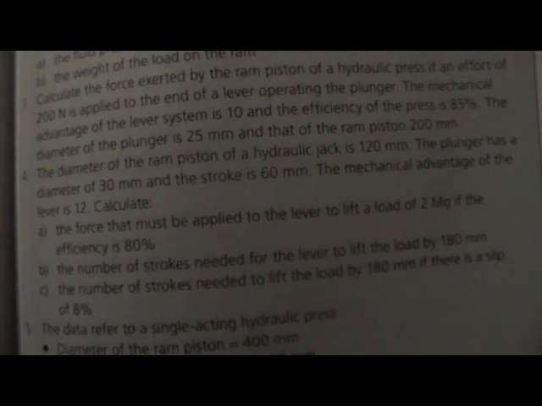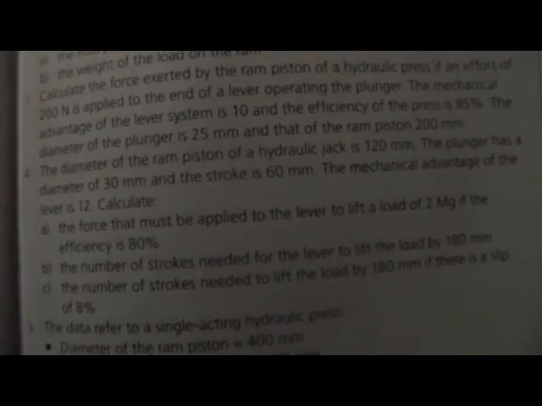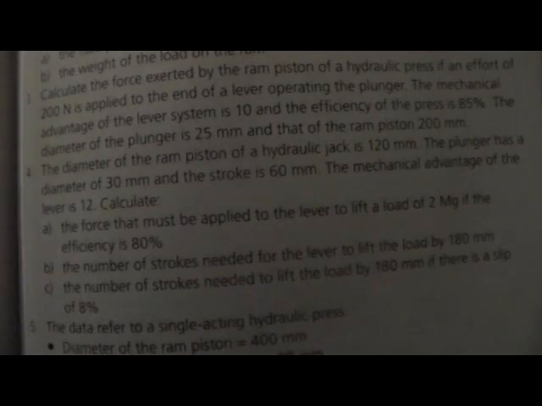Calculate the force that must be applied to the lever to lift a load of 2 megagrams if the efficiency is 80%.